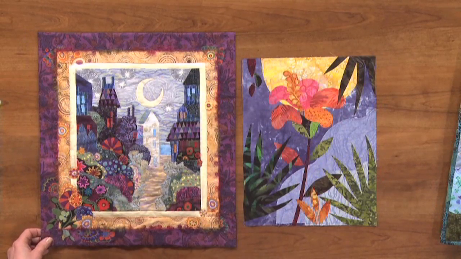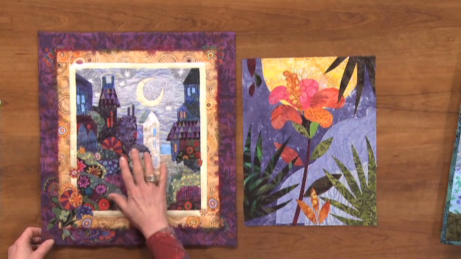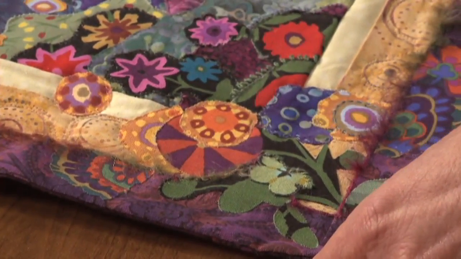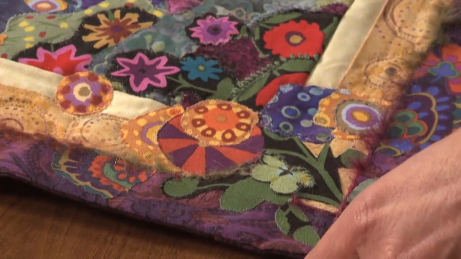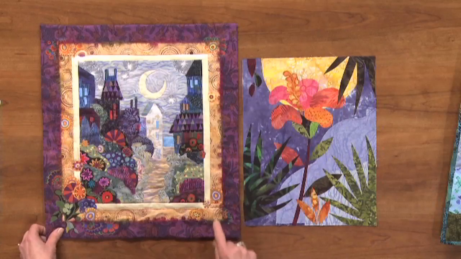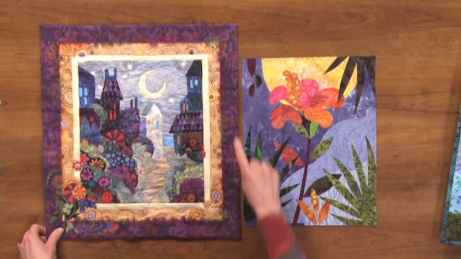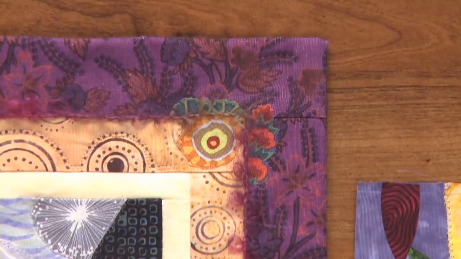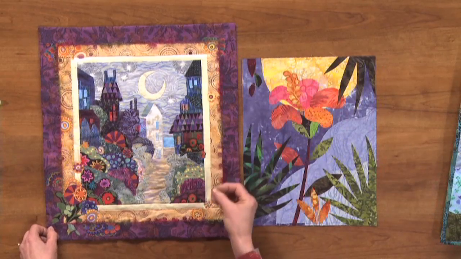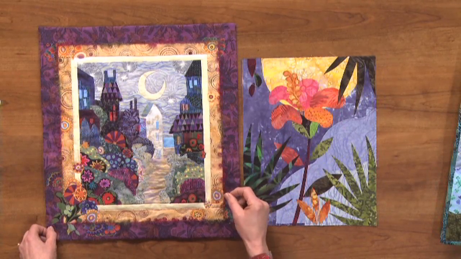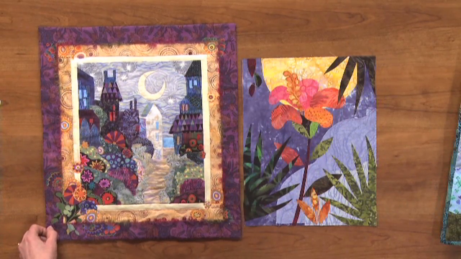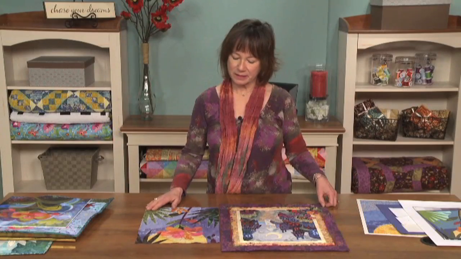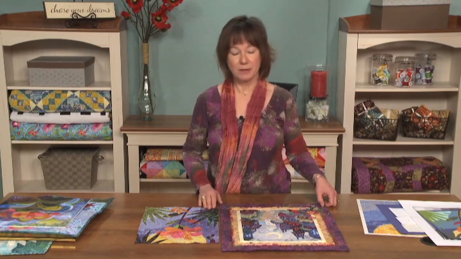Then I started bringing in some of the shapes from the actual piece out into the borders, which ended up, I went a little bit crazy with that, but that was fun. You can see here are even more shapes that I fused down. And you know when you're finished when you start adding shapes and it just doesn't work. It's a little bit too much. So that's all that's left to do on this little quilt here, just to decide how I'm going to finish it off.